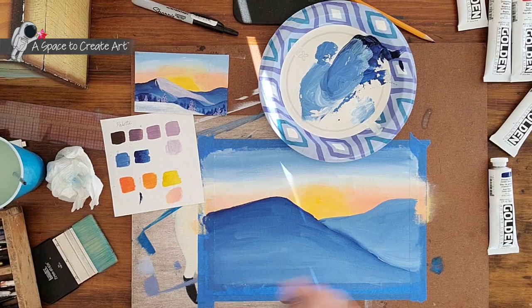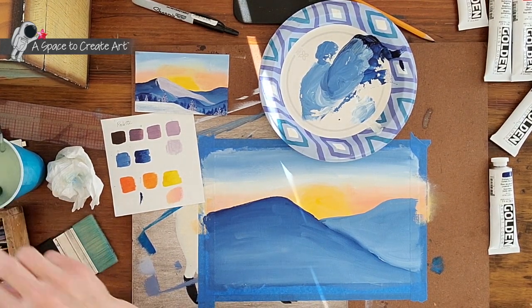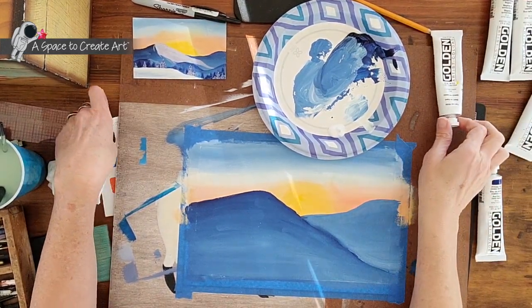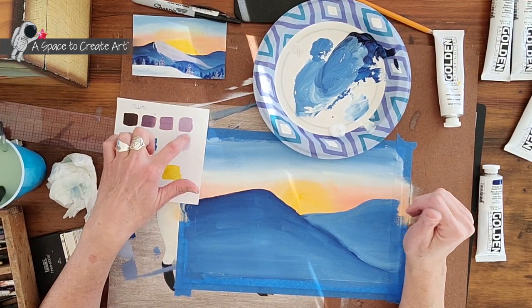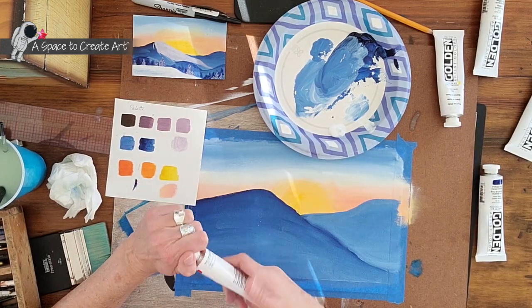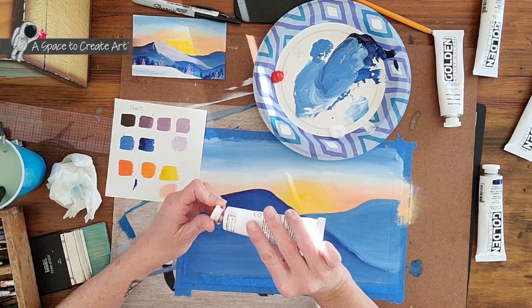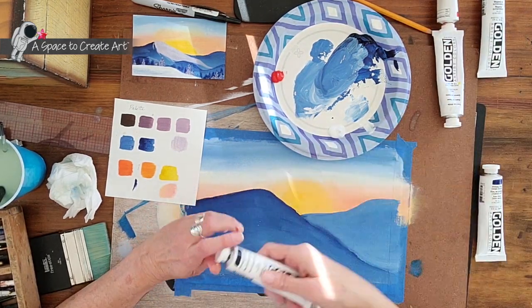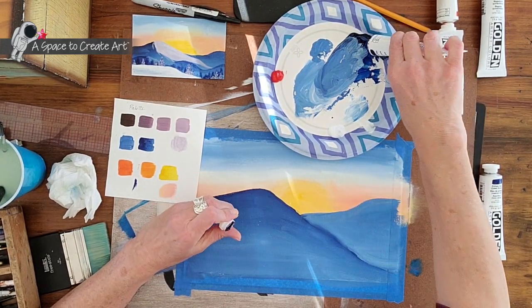Okay, and then we're going to let that dry. Okay, so now we're going to do the violet, which is basically between these two. So I added more white, and I'm going to add the opposite bias red, and a little bit more of my blue, which has the violet bias.